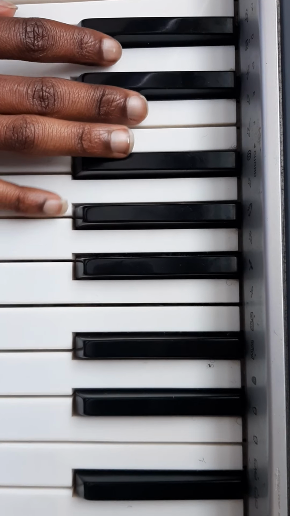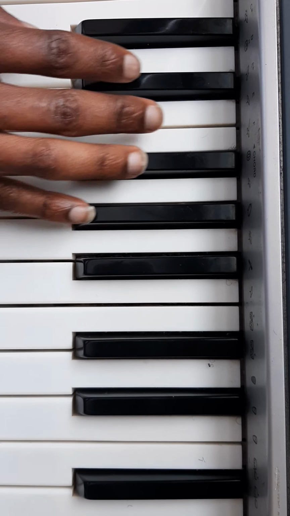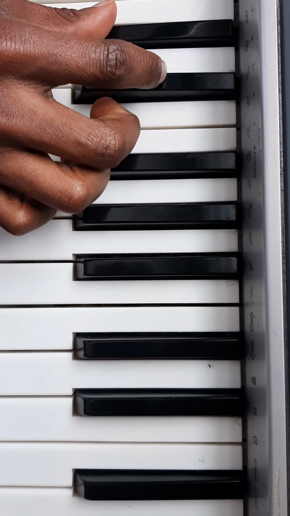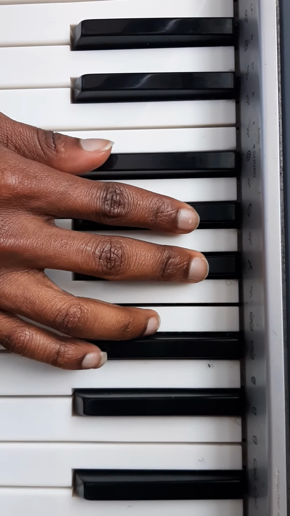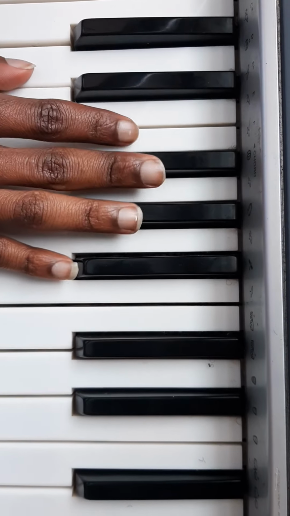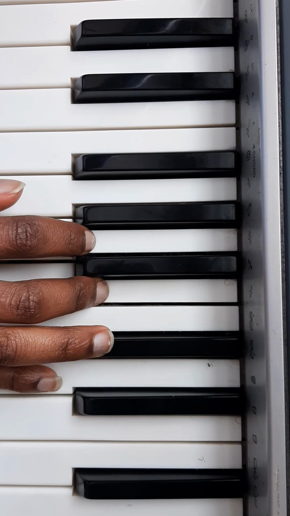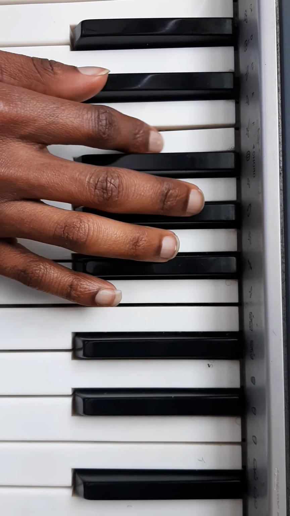Okay. And remember, it's relative to the key. So if you go on C sharp it becomes your do. Do, re, mi, fa, sol, la, ti, do, ti, la, sol, fa, mi, re, do. Then you go on D. Do, re, mi, fa, sol, la, ti, do, ti, la, sol, fa, mi, re, do. Then E flat or D sharp.